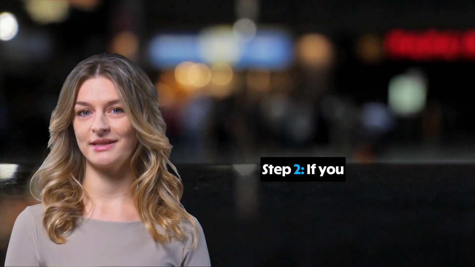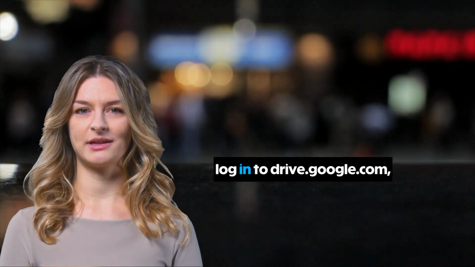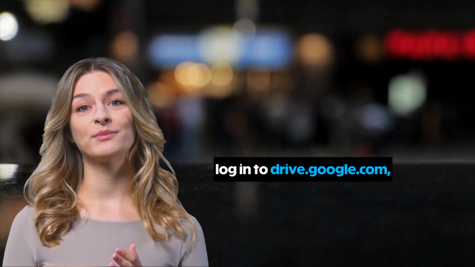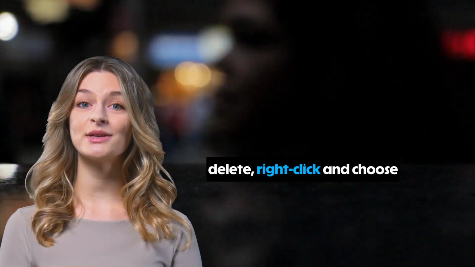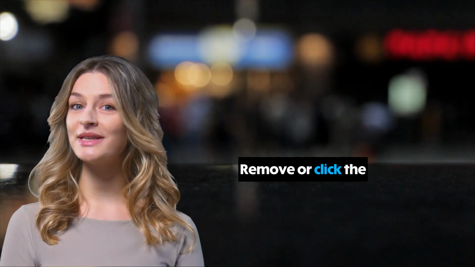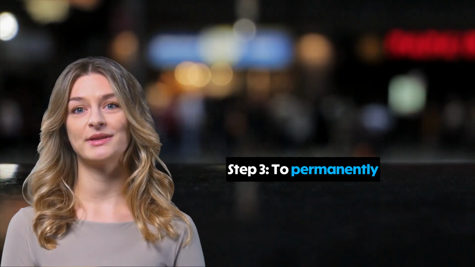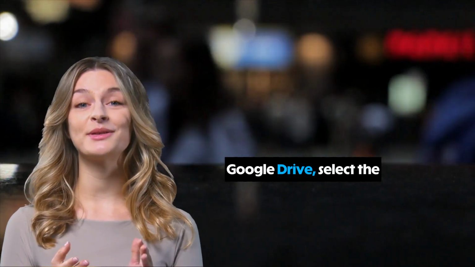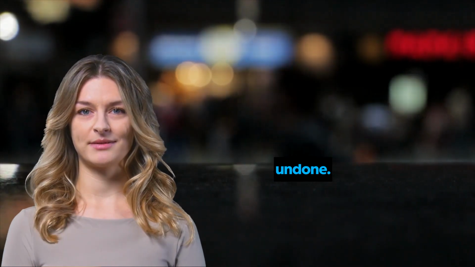Step 2. If you only want to delete files in Google Drive, log into drive.google.com. Select the files or folders you want to delete. Right-click and choose Remove or click the trash icon. Step 3. To permanently delete files, go to the trash folder in Google Drive, select the files, and click Delete Forever. This action cannot be undone.